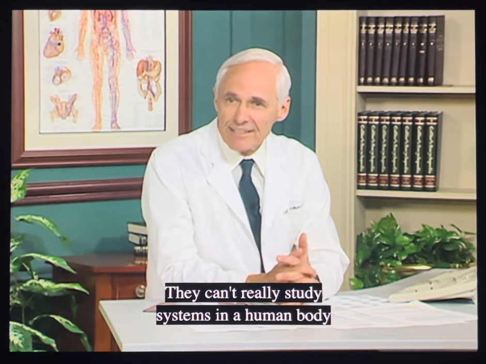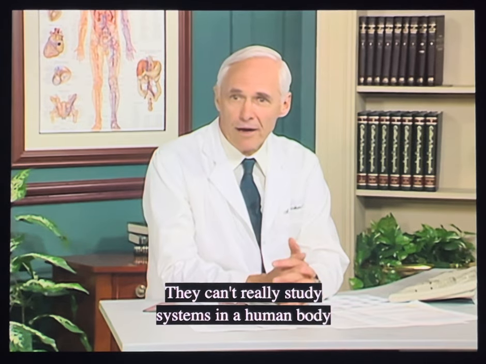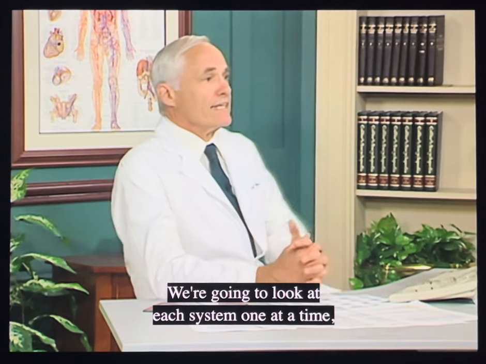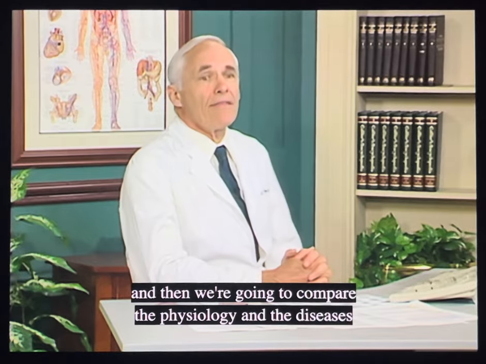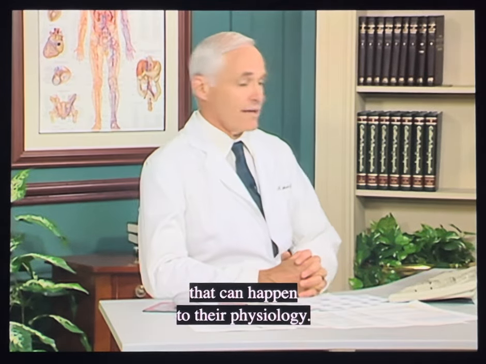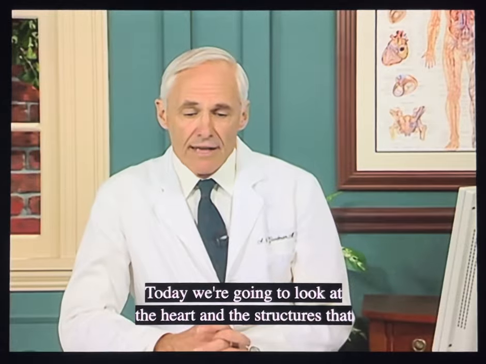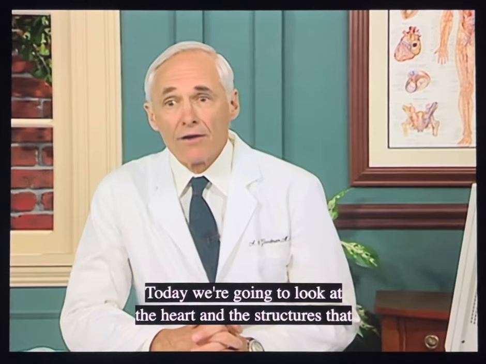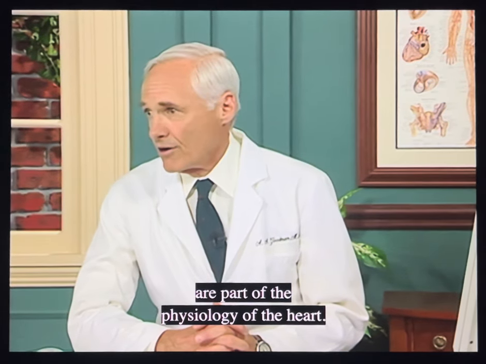They can't really study systems in a human body when doing a dissection. We can do that here. We're going to look at each system one at a time, and then we're going to compare the physiology and the diseases that can happen to that physiology. Today we're going to look at the heart and the structures that are part of the physiology of the heart.